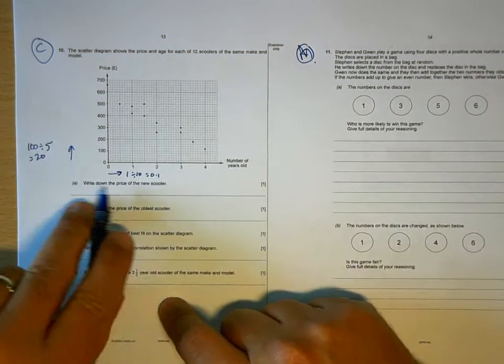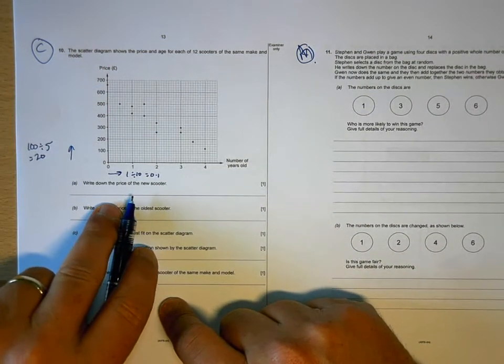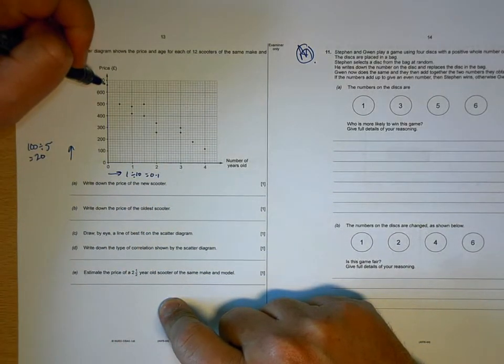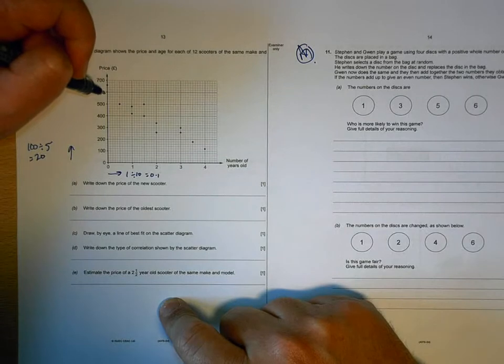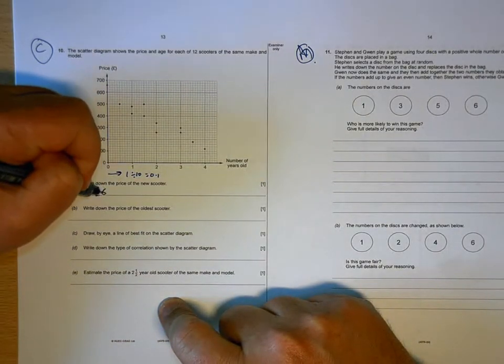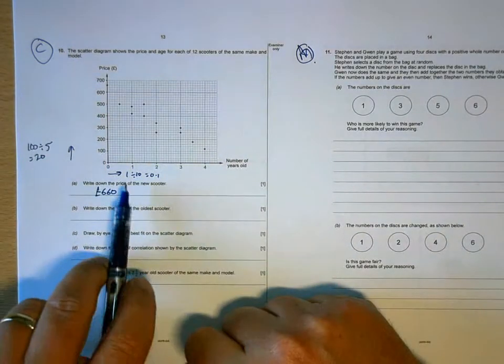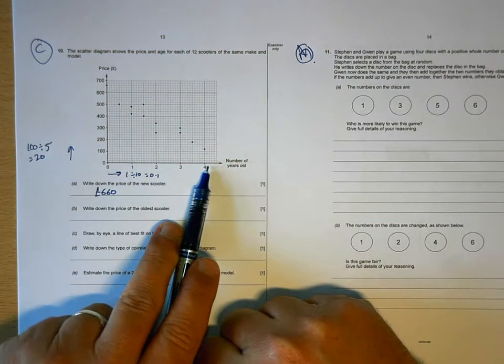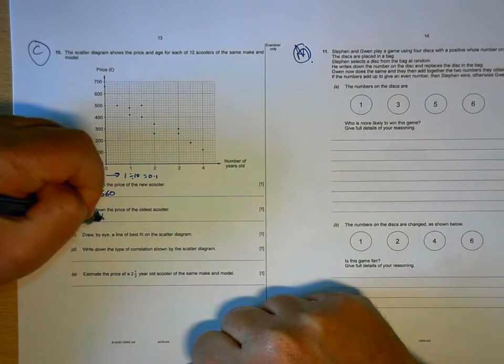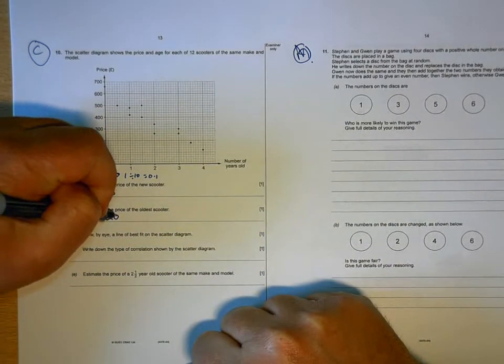Price of a new scooter. Well, a new scooter will have an age of 0. So this one here is the new scooter, which is 620, 40, 60. The oldest scooter, so we're looking for the dot across here, is 4 years old, and that would be 120. Oops, not £1.20, 120.